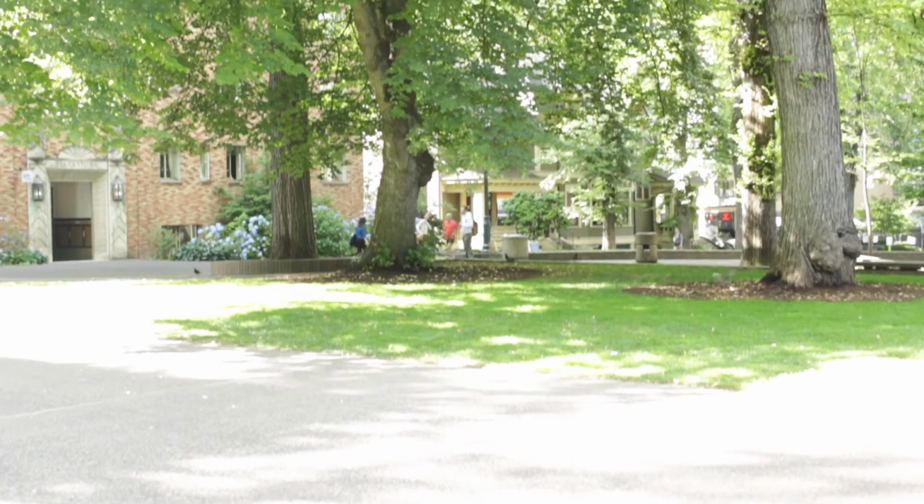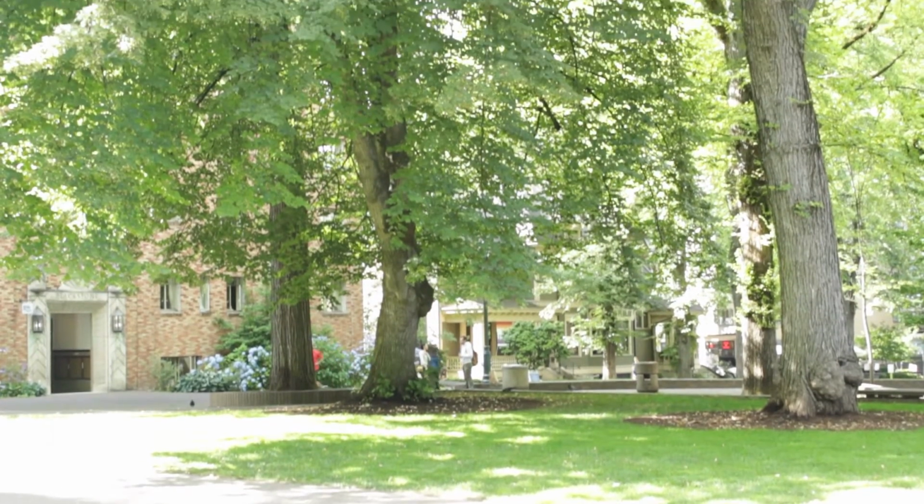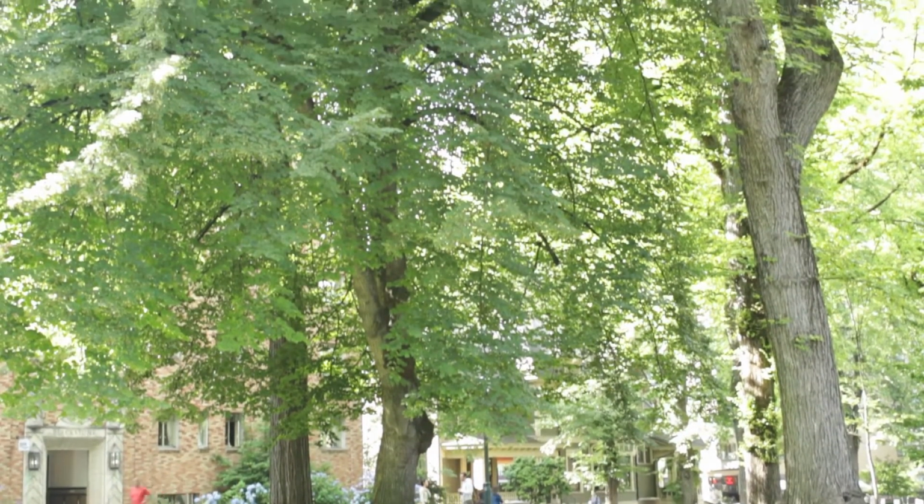Version 1 of tilt shot, ISO is 400, aperture is 5.6, shutter speed is 30.